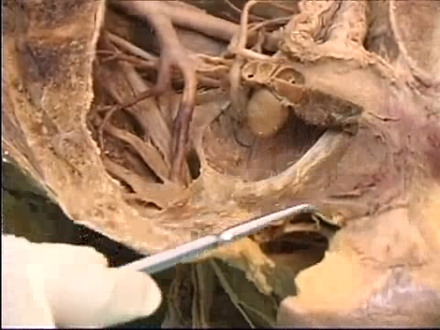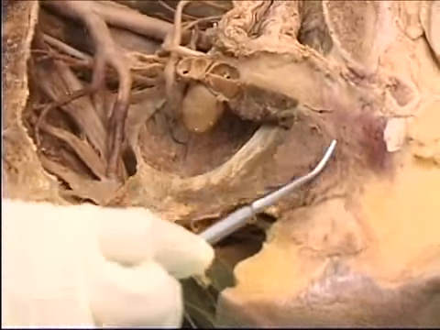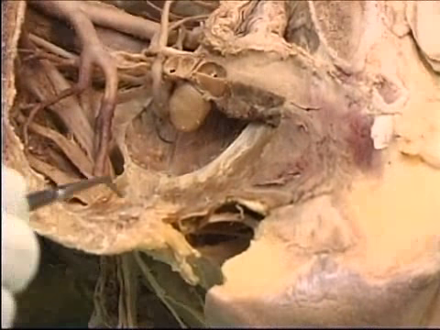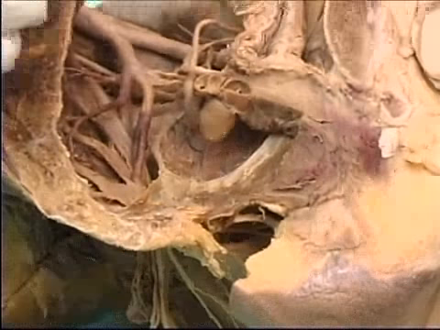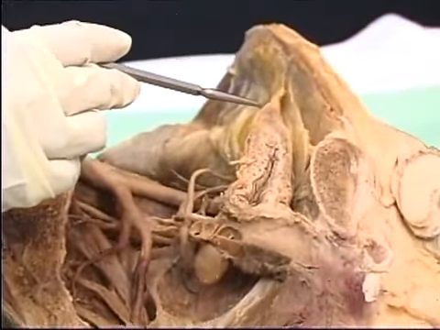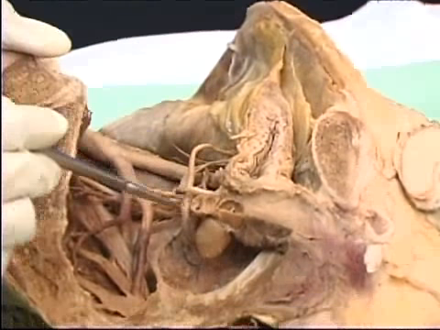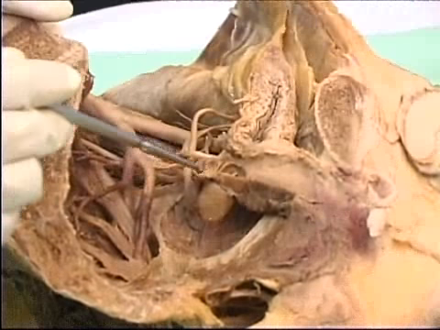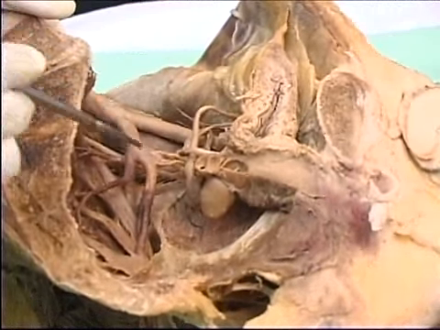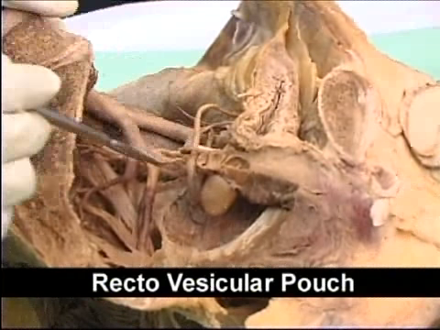On the posterior aspect of the pelvis, here we can see a little bit of remnant of the anal canal. This is the position of the rectum. The peritoneum, coming from the anterior abdominal wall, covers the superior surface of the bladder and then reflects onto the rectum. Here it forms a pouch which is known as the recto-vesical pouch.